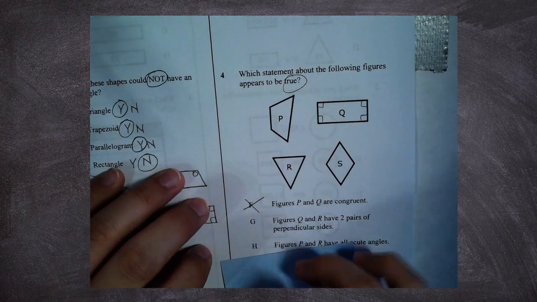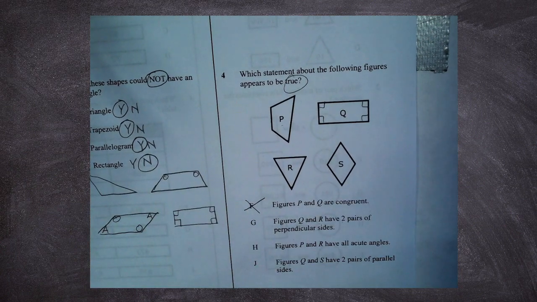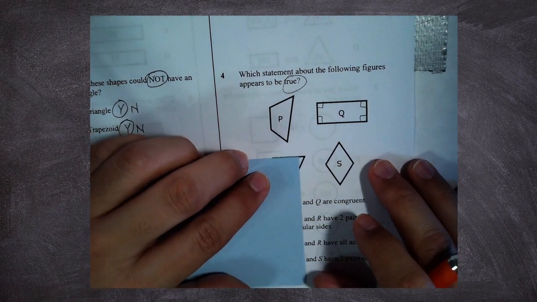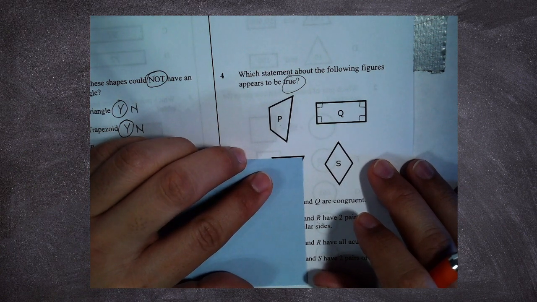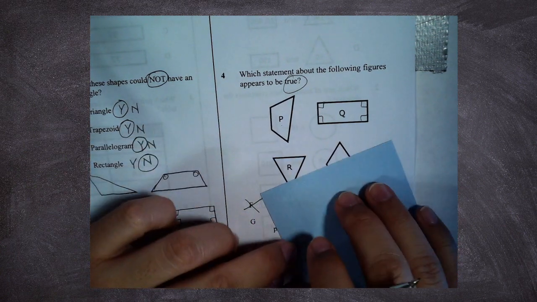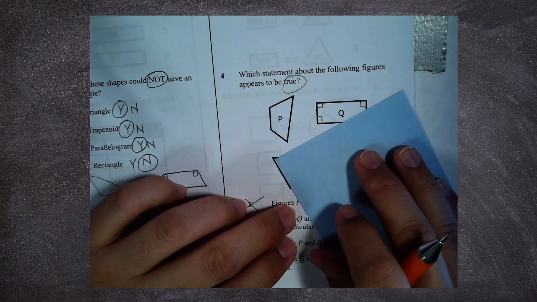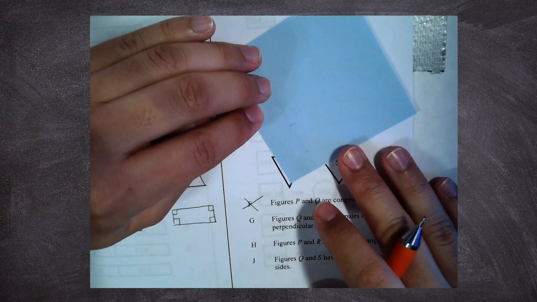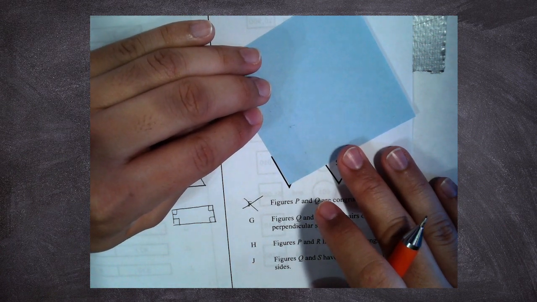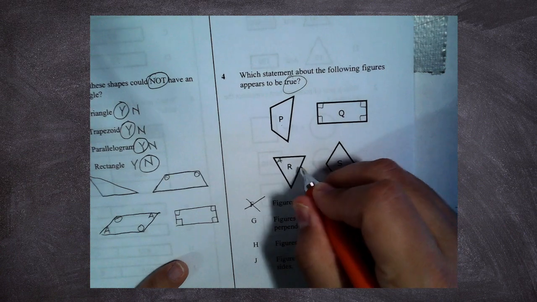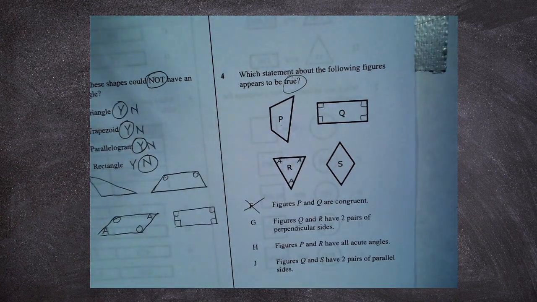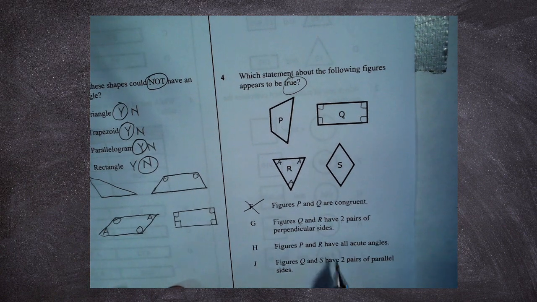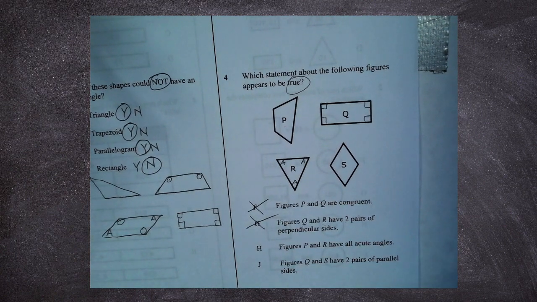Okay, so it has at least 2, but look at figure R. If I try to put the corner of my sticky note into any of these angles, I can see that all of them, every single angle, is too small. If the angle is too small, that means it's an acute angle. Every single one is acute. So no, figure R does not have 2 pairs of perpendicular sides.